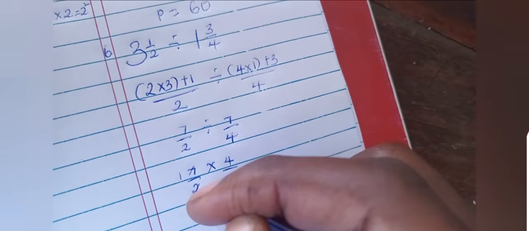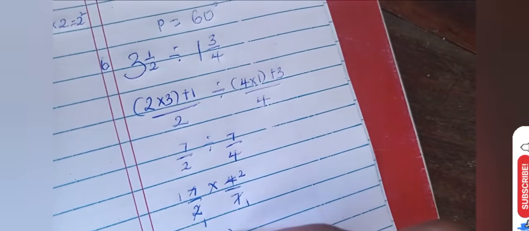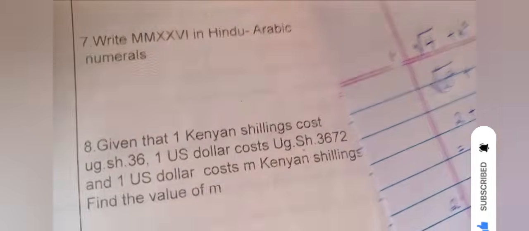By 7, 1, by 7, 1, by 2, 1, by 2, 2. So it is 1 times 2 out of 1 times 1, which gives you 2 out of 1, and the final answer is 2.